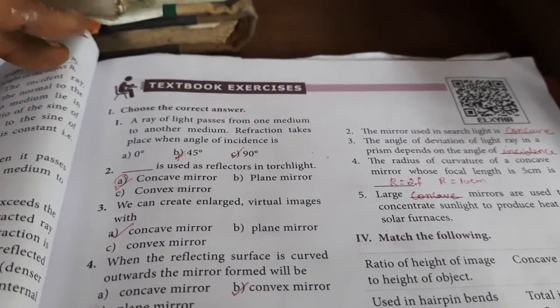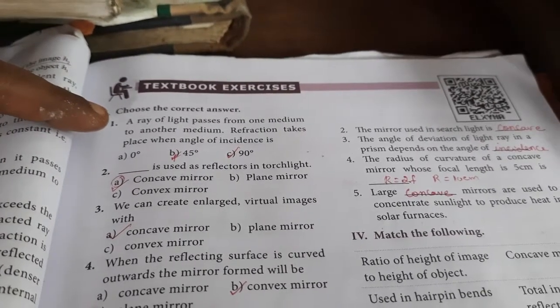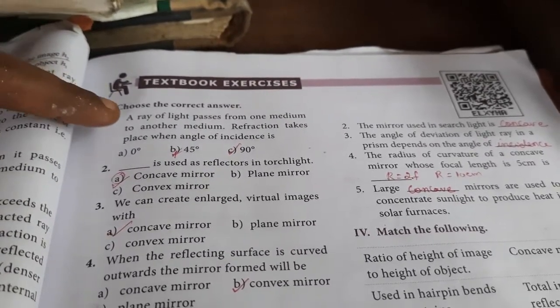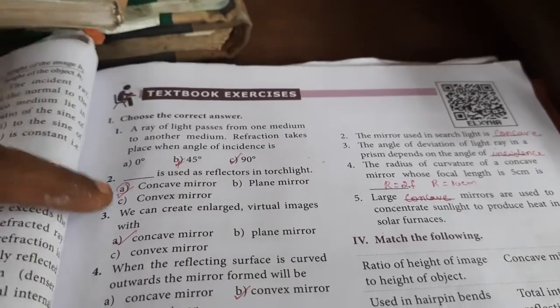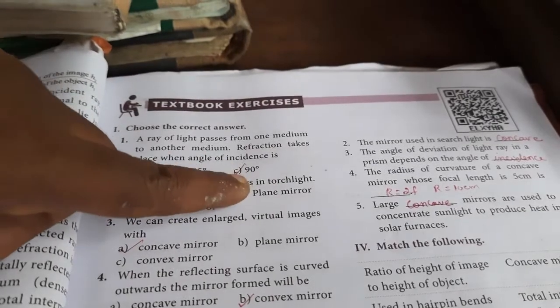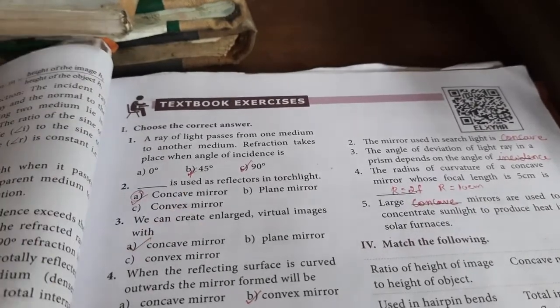Next one, Roman numeral 1, choose the correct answer. First question, a ray of light passes from one medium to another medium. Refraction takes place when the angle of incidence is, C option, 90 degree. Second question, dash is used as the reflectors in torchlight, that is concave mirror.